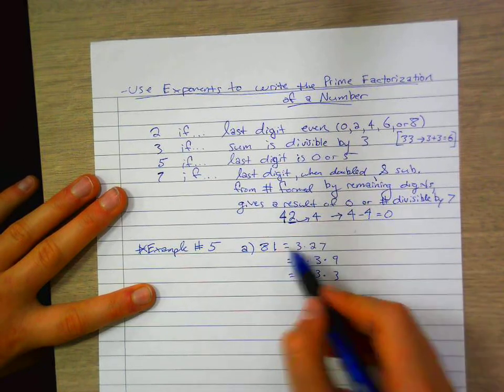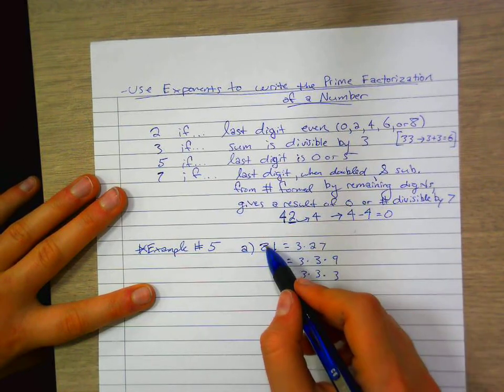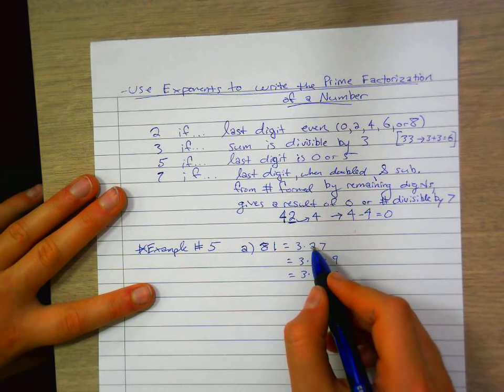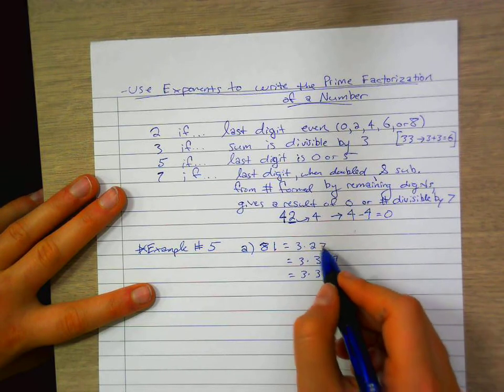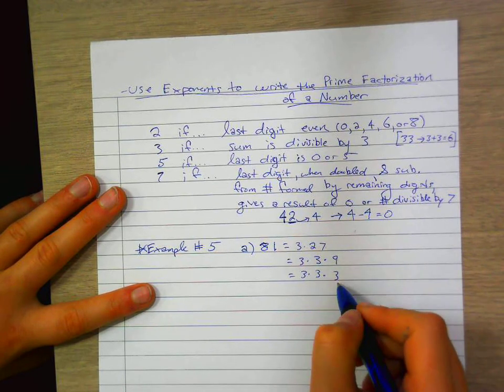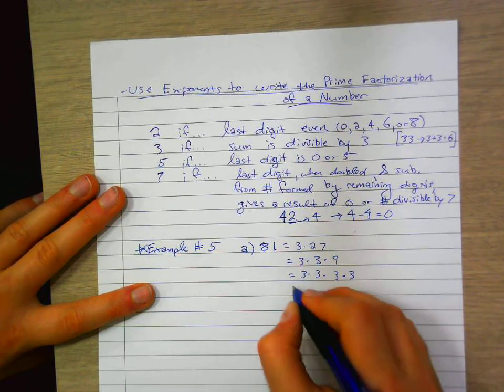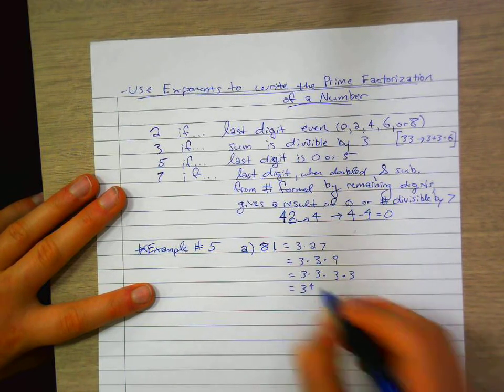Now, how did we get here? We found that 81 is divisible by 3 because 8 plus 1 is 9, which is divisible by 3. 27, you add those together, 2 plus 7 is 9, that's divisible by 3. We know 9 is divisible by 3, to give us 3 to the 4th power.